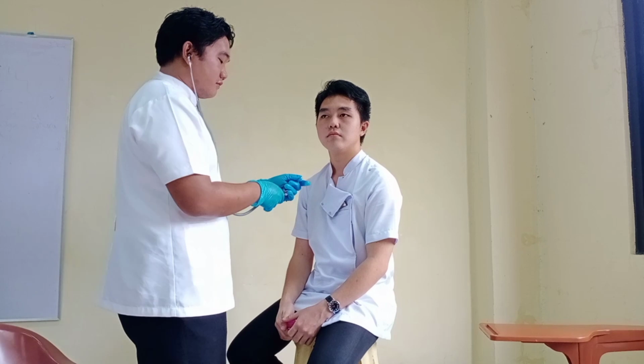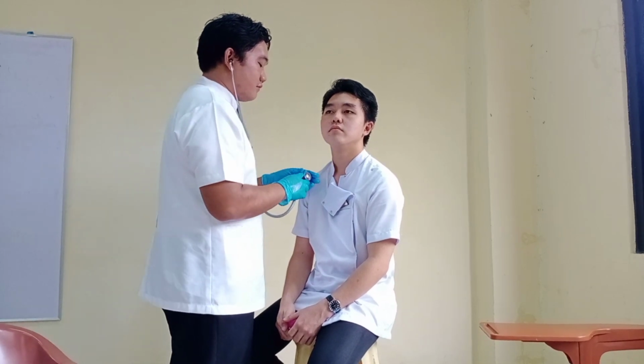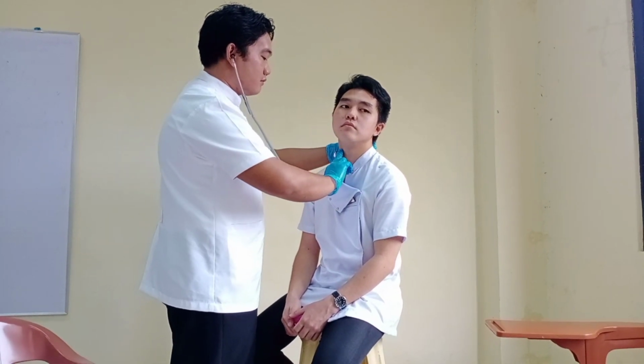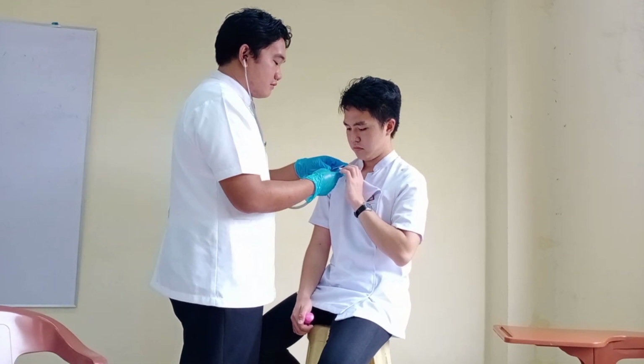If the thyroid gland is enlarged or there is a mass, auscultate with the bell of the stethoscope over the carotid arteries and the thyroid area for a bruit. This is to determine a hypermetabolic state or narrowed blood vessel.